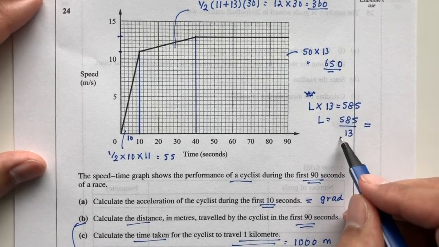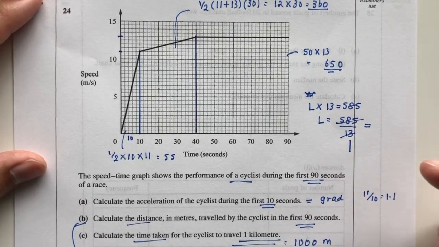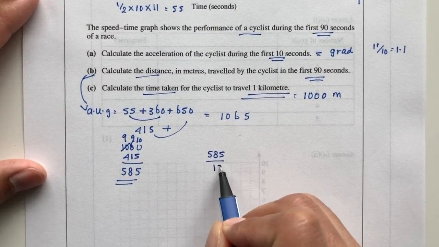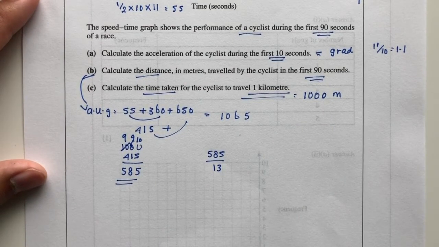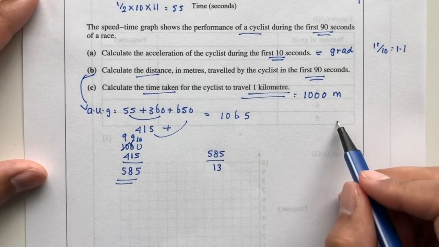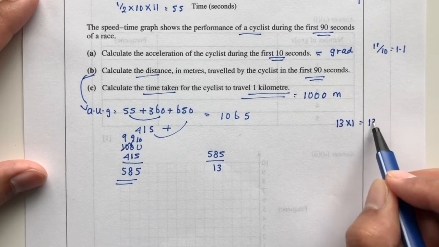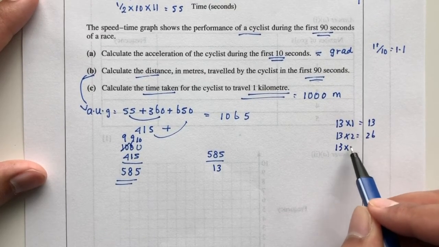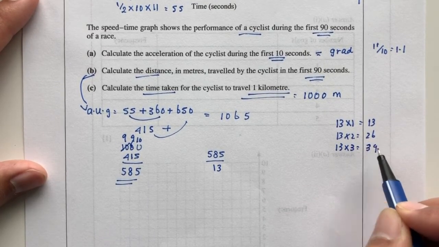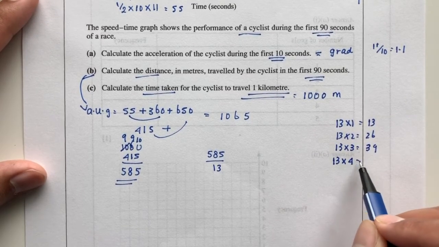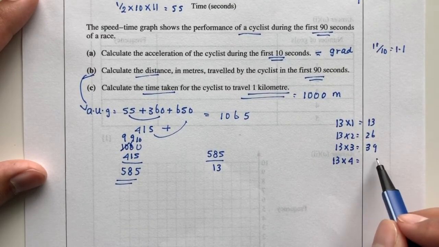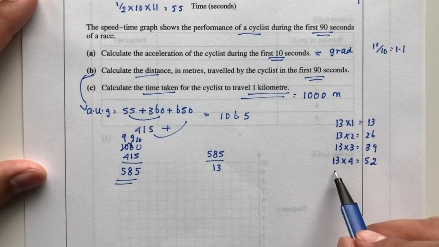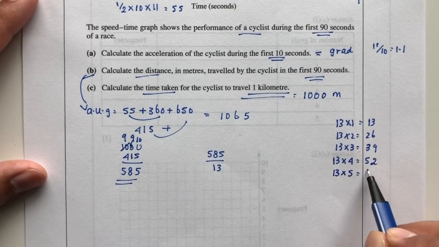So let's do it here, we have more space. 585 divided by 13. So for the first part, 58. Let's say 13 times 1 is 13, 13 times 2 is 26, 13 times 3 is 39, 13 times 4 is 52, and then 13 times 5 is 65.